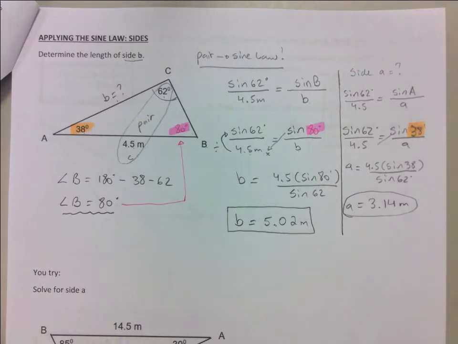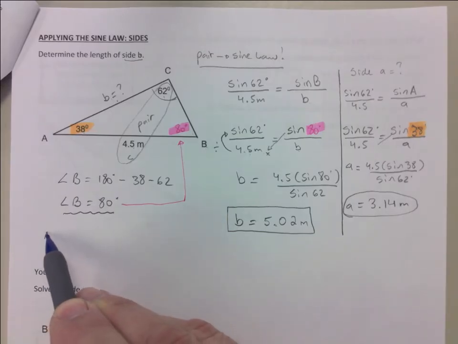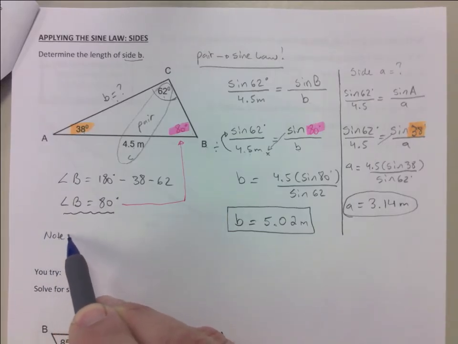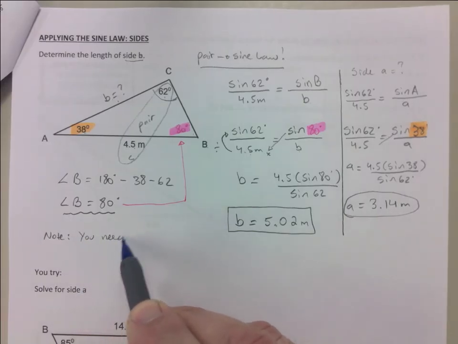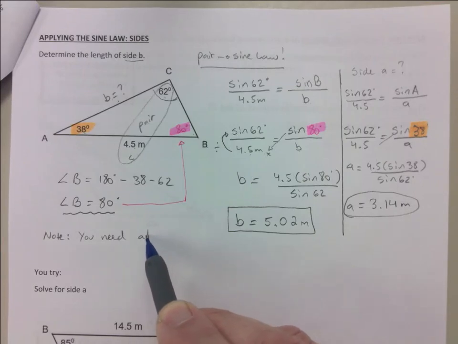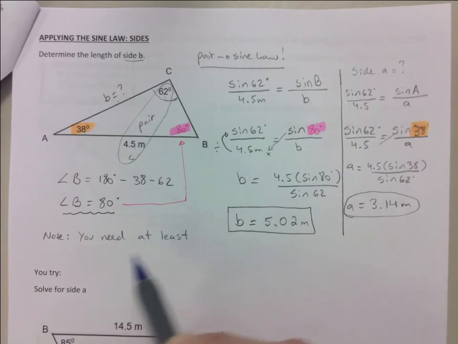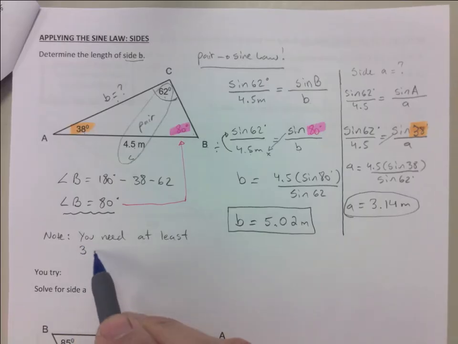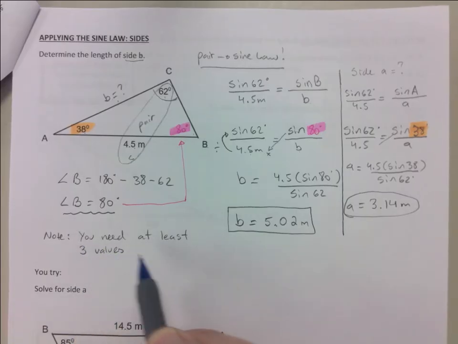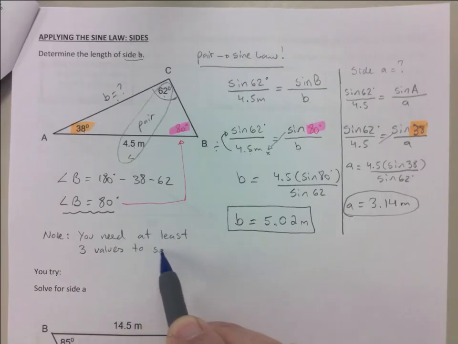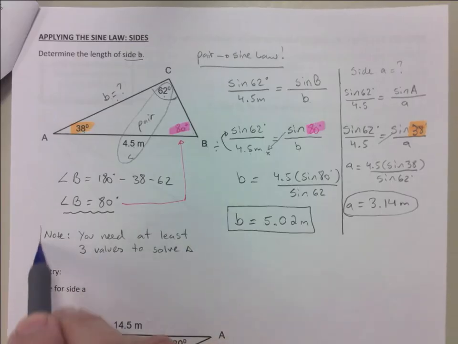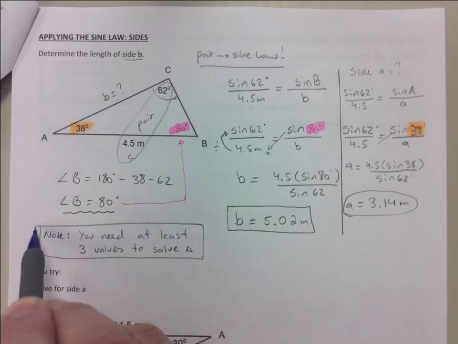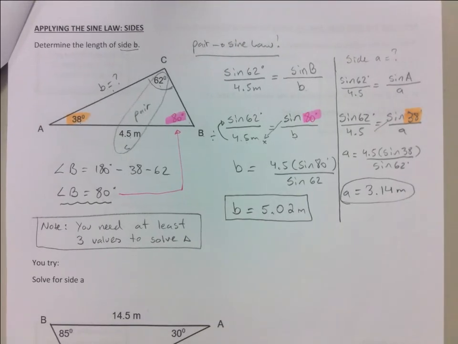And I will give you a note here. Note: you need at least 3 values to solve, okay? It's to solve a triangle. If the question doesn't give you at least 3 values, you can't solve it.